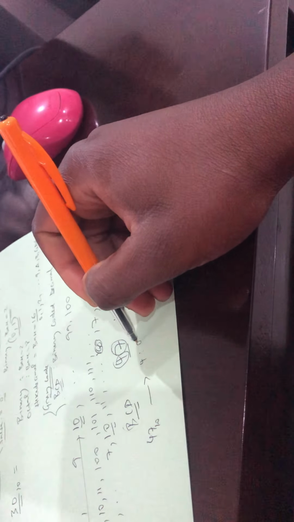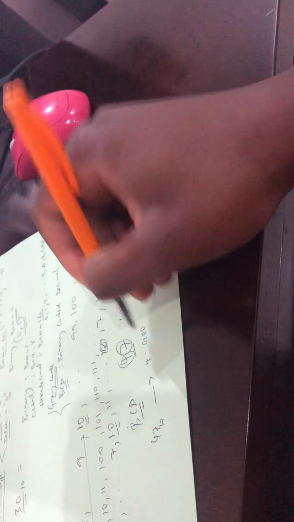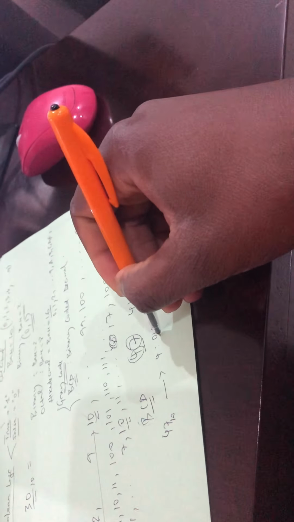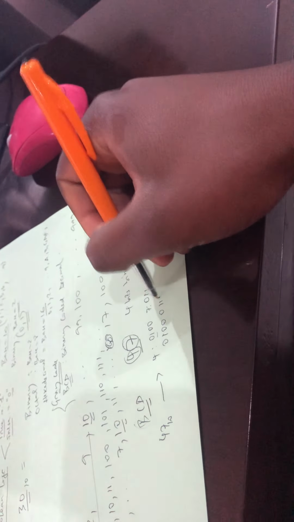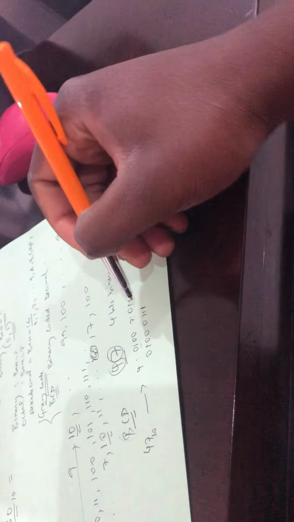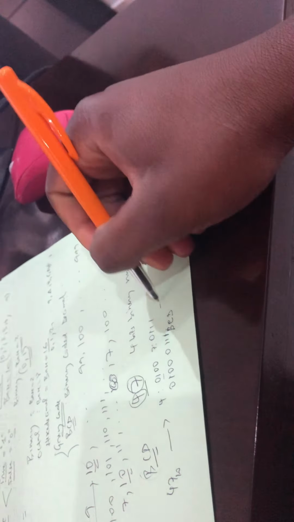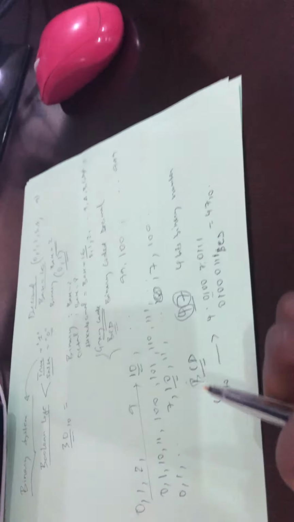That would be 0100, and 7 as a 4-bit number will give 0111. So if we put the two next to each other in their order of significance, so 4 first, then 7 later, that as a BCD code represents 47 in decimal. That's how BCD works.